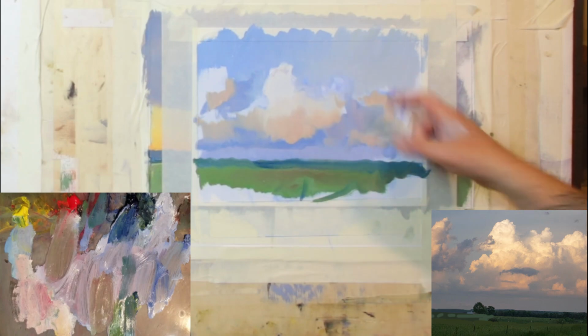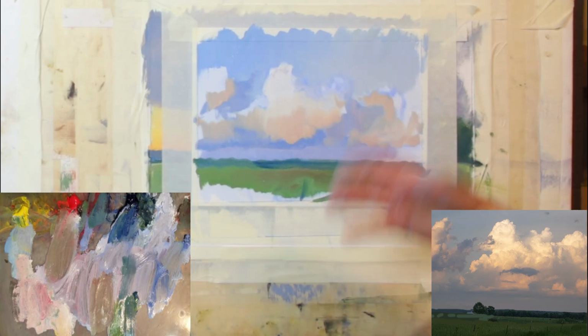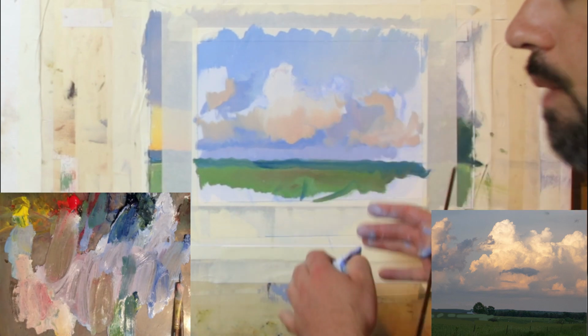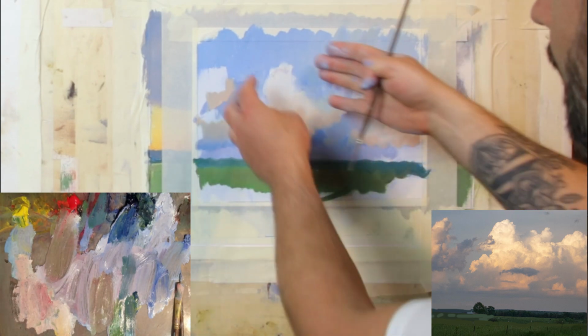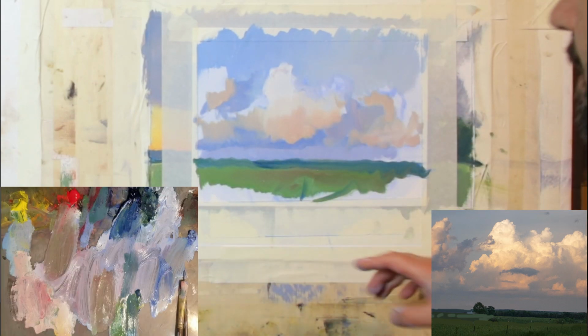Now, when you're looking at this, you're probably saying, oh my God, that looks terrible. It's not coming together. Well, that's because in the beginning, if you're doing things right, it shouldn't look great until you're getting towards the last 10%. A lot of you want it to look good right away. And so you're coming in and you're starting maybe right up here and you're trying to finish this cloud before you've painted the rest of the painting.